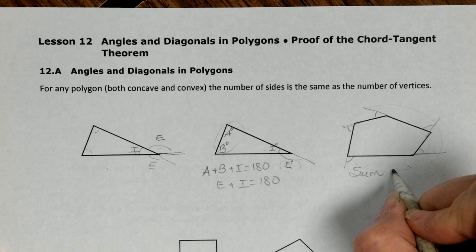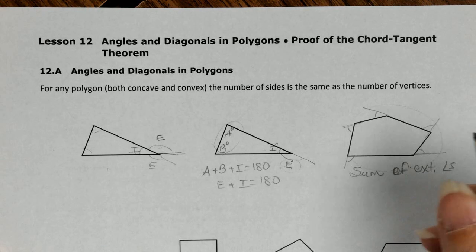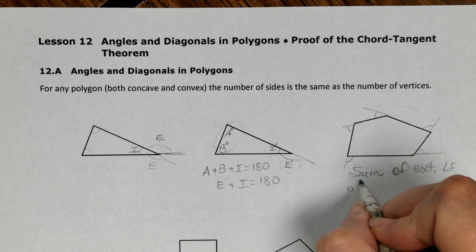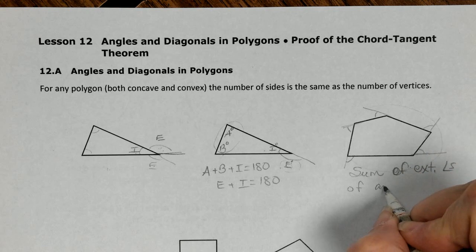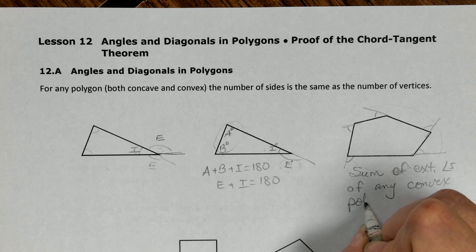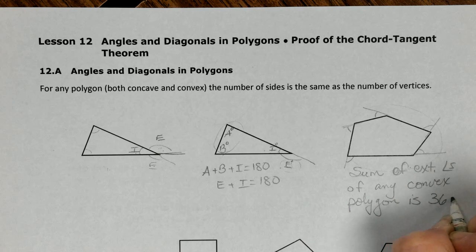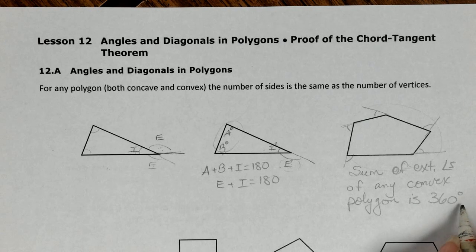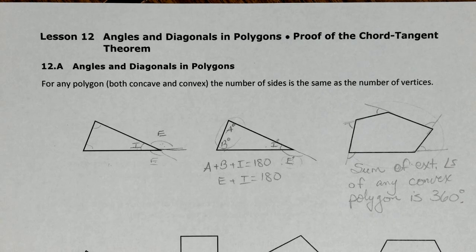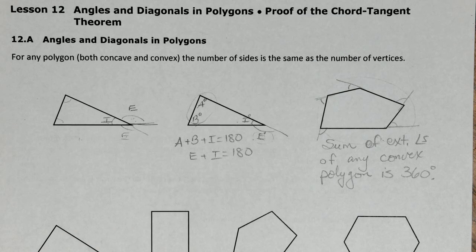The sum of the exterior angles of any convex polygon is 360 degrees, no matter how many sides it has. So that's what we're doing with exterior angles.